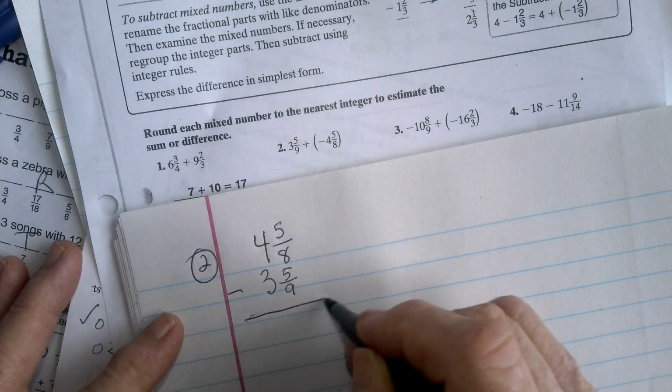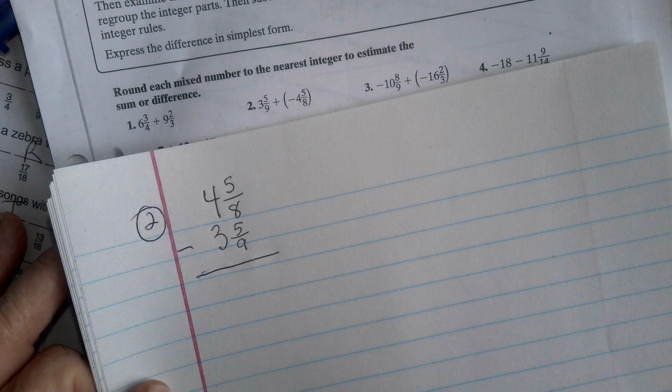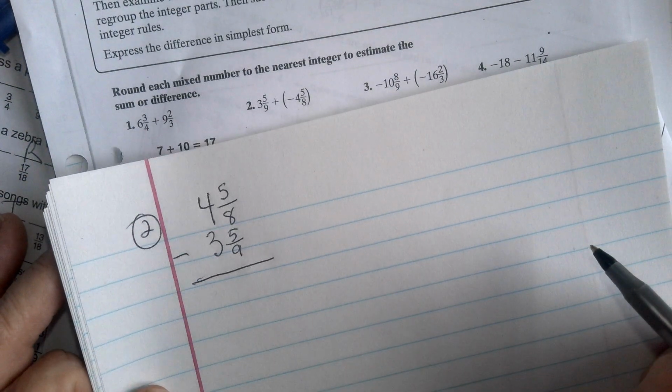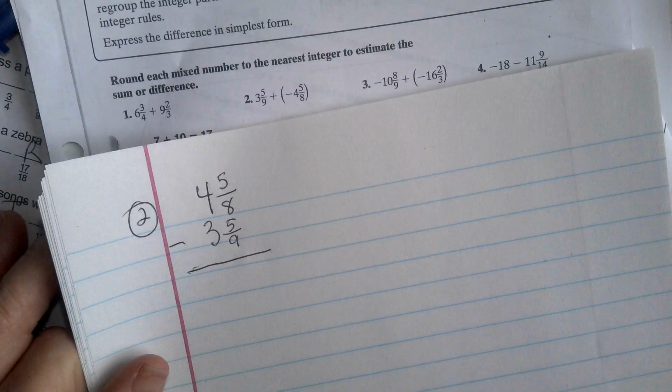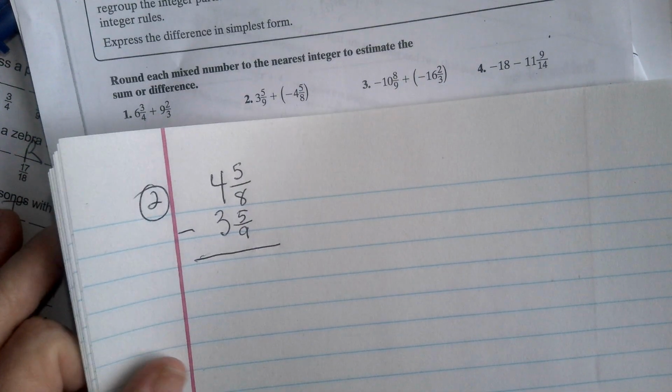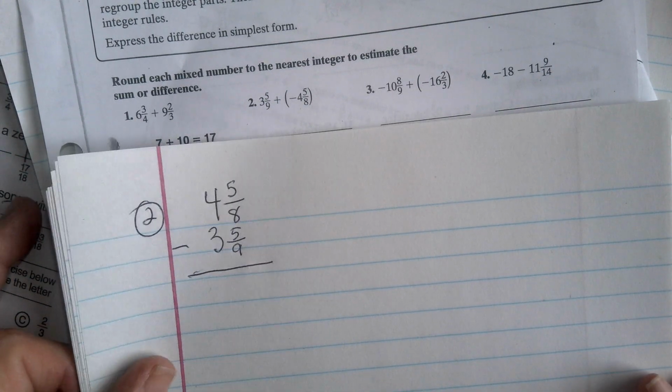5/9. Okay. And then we need to get a common denominator. Sam, don't worry about that right now. This is what you should be doing right now. Can we just watch this one? No, you have to do it. Okay. All right.